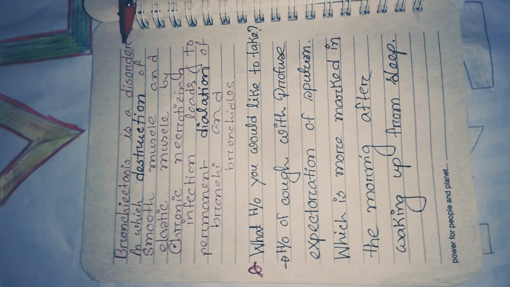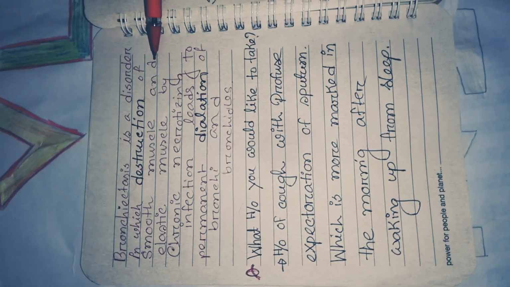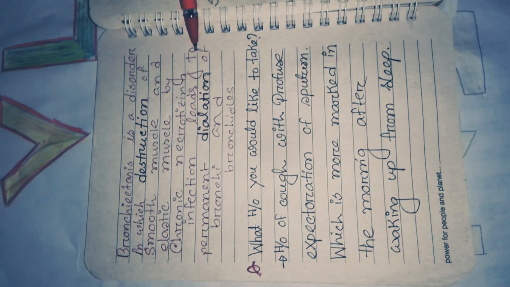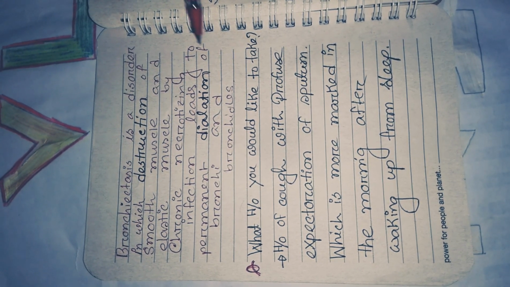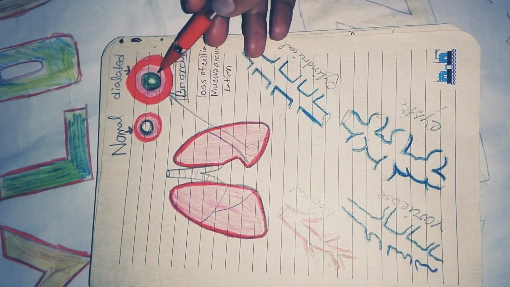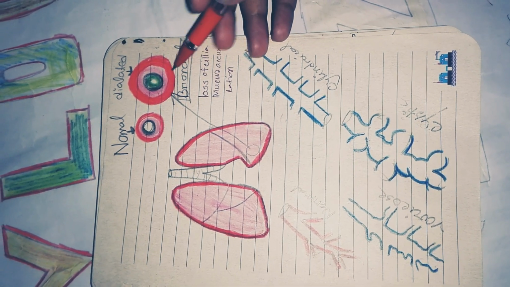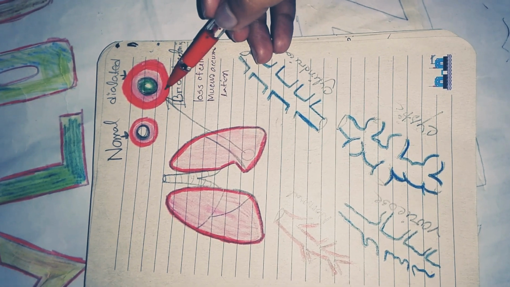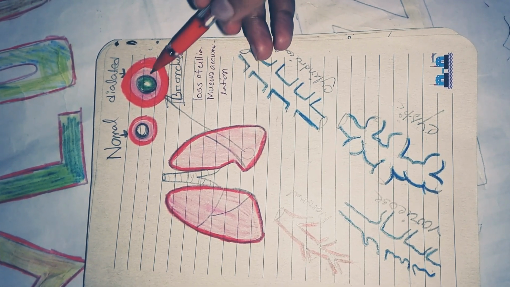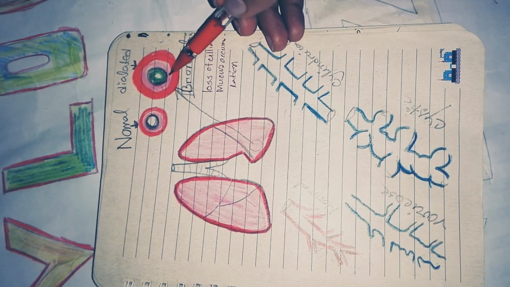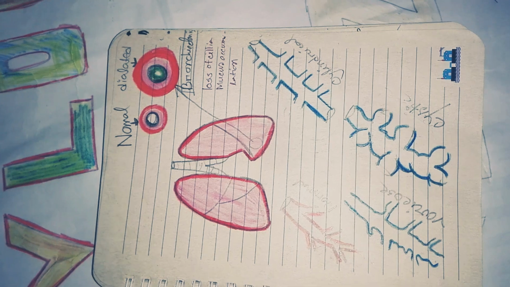Bronchiectasis is a disorder in which destruction of smooth muscle and elastic tissue by chronic necrotizing infection leads to permanent dilatation of bronchi and bronchioles. This is normal bronchi. This is dilated bronchi. Here, permanent dilatation of bronchi and bronchioles, loss of cilia, mucus accumulation, destruction of smooth muscle and elastic tissue.